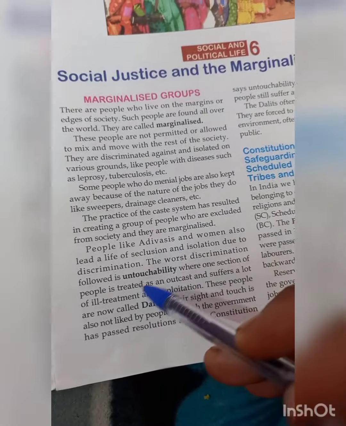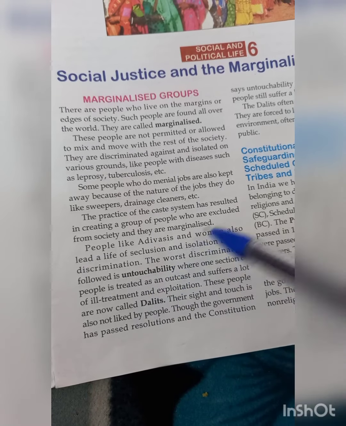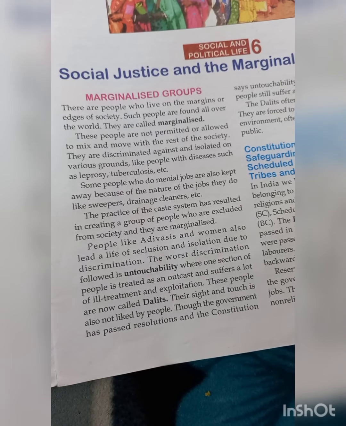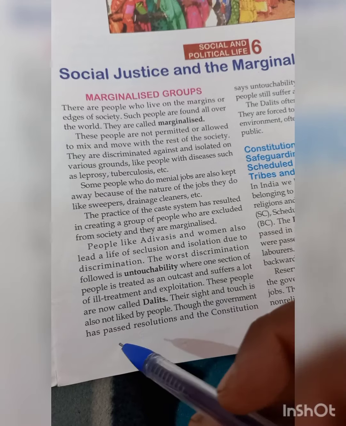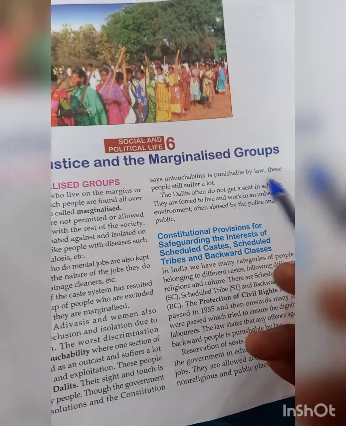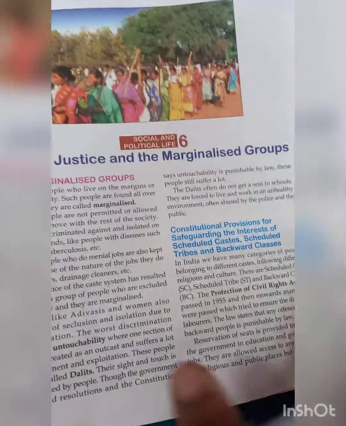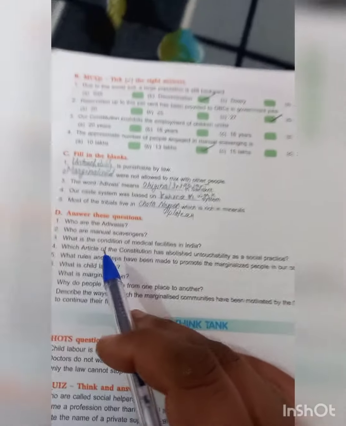So it is mentioned here the discrimination followed by untouchability. Though the Constitution passed a resolution and says untouchability is abolished by law, these people still suffer a lot. So, यहाँ पर है तो मार्जिनाइजेशन के लिए इसके अगेंस्ट जो कॉन्स्टिट्यूशन ने किया है, द विच आर्टिकल 17 इज देयर रिस्पॉन्सिबल फॉर दैट.